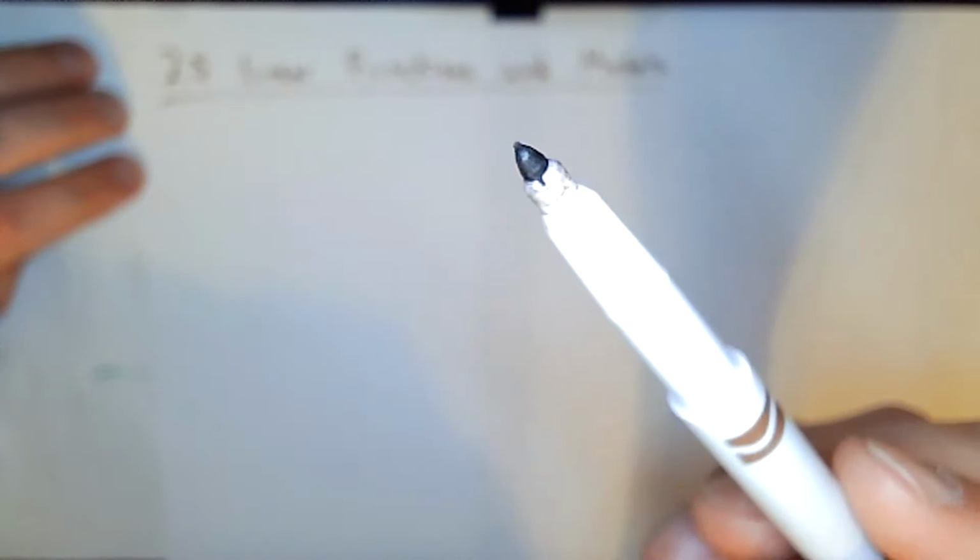Sorry, my camera's going crazy. Why is it not focusing? It's focused right here. Wow, that's great, camera. You can give me tons of detail right there, but maybe if I just start writing, let's see, 2.5.